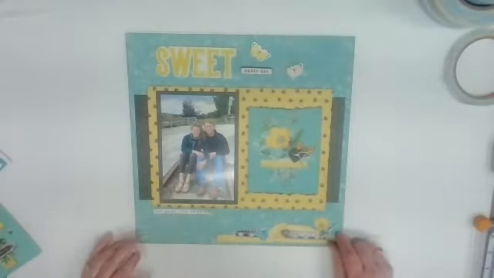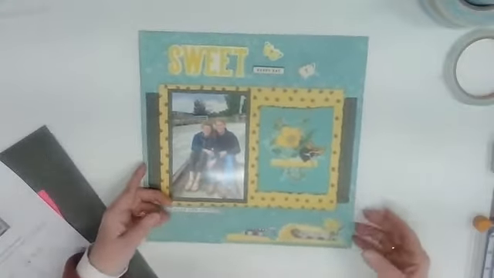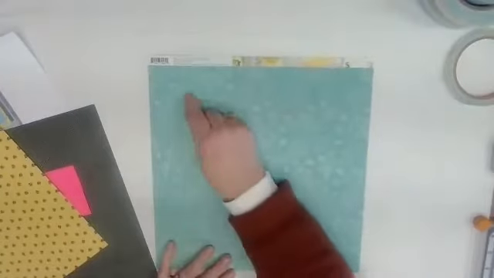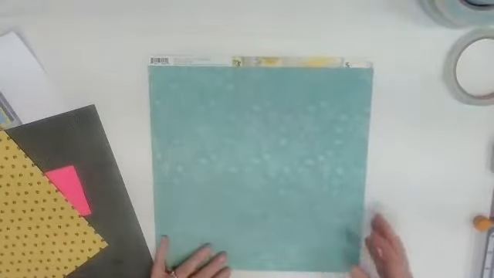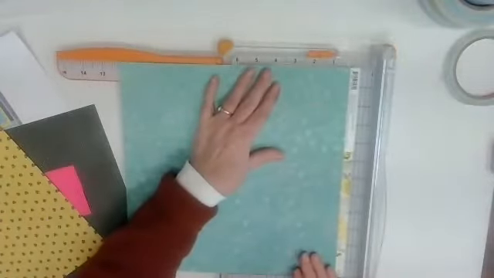We're going to do Sweet. And we will start out, I'm just going to grab my papers, that aside. We're going to start out with your background piece right there. It is 15208, Easy Peasy is going to be your background. So we'll cut the top off, the header off, and we will get started.